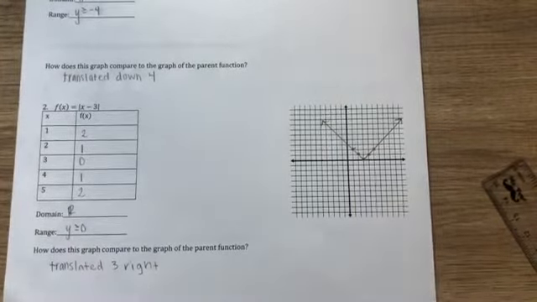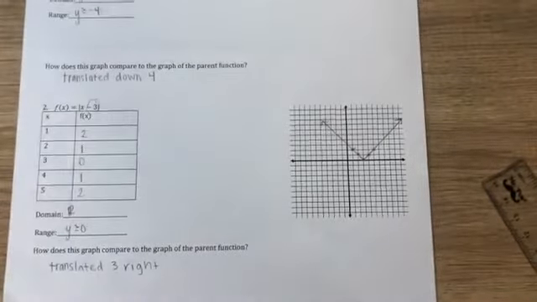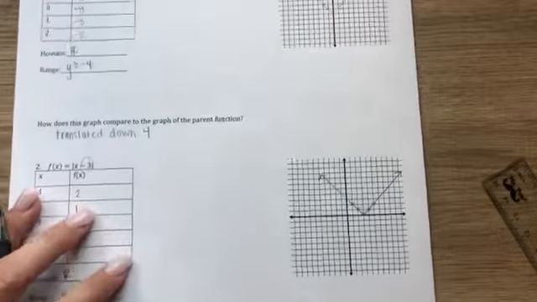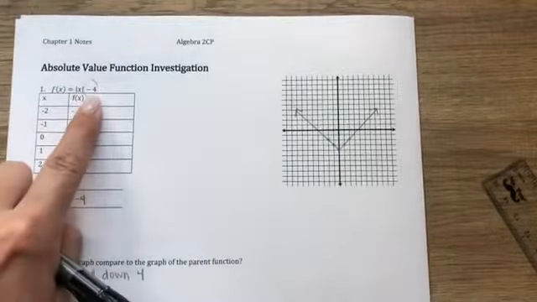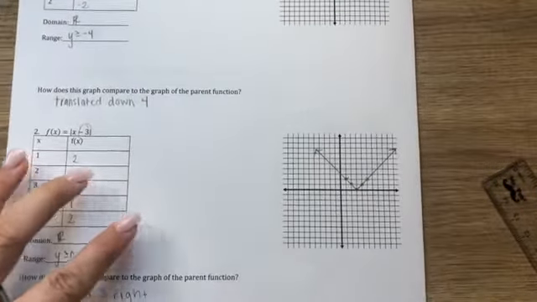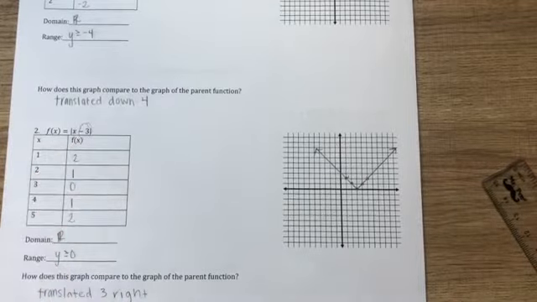And the reason that this graph has been shifted left or right is because this -3 is inside of the absolute value bars. So when we're moving up and down, the number that we're adding or subtracting is outside of the absolute value bars. When we're shifting left or right, that number is inside of the absolute value bars.